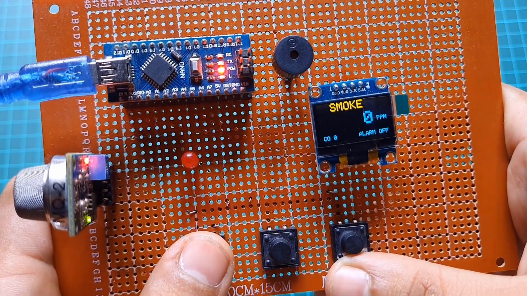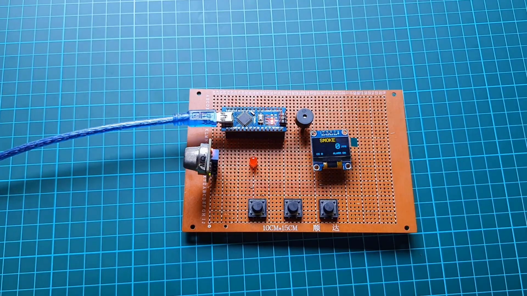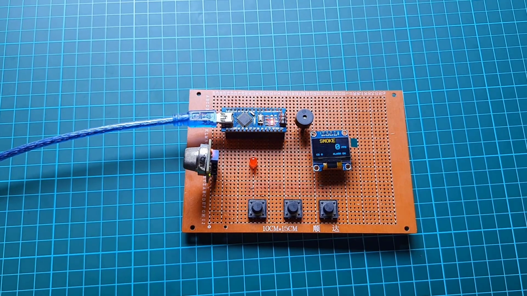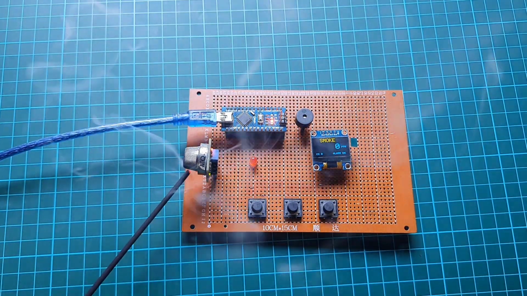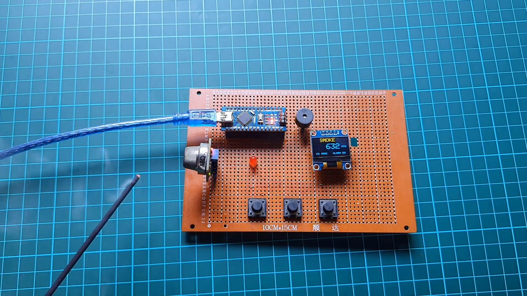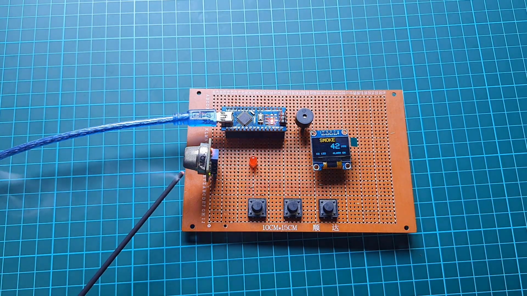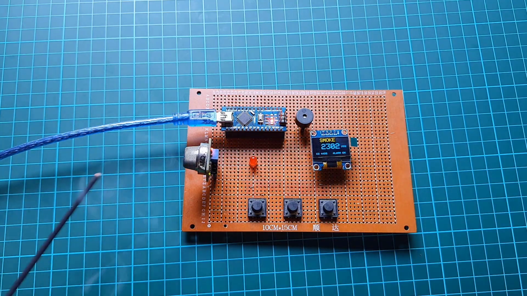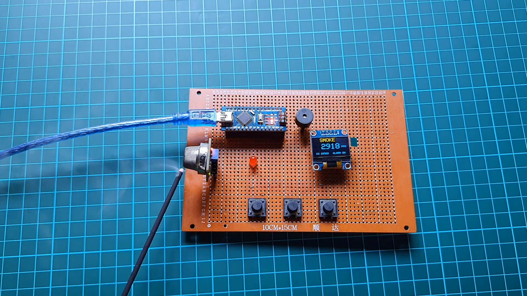First, let's see how this project works. The sensor detects smoke and carbon monoxide values and sends them to Arduino. Arduino then processes these values and displays them on the OLED display. It also checks if these values are above the safe level, then it sends a command to the buzzer and red LED. Then the buzzer starts alarming with the flashing LED.